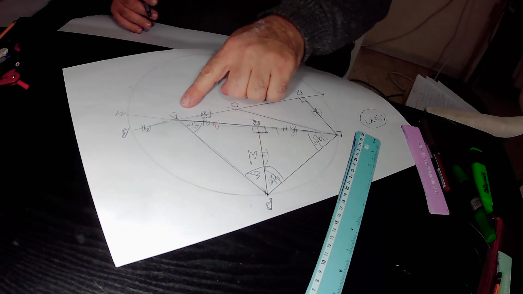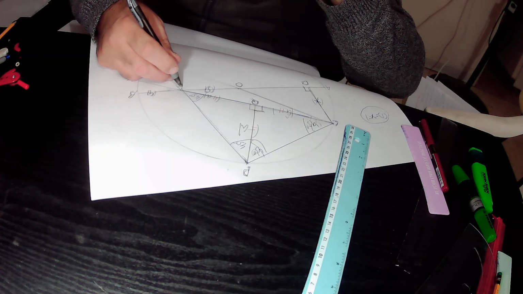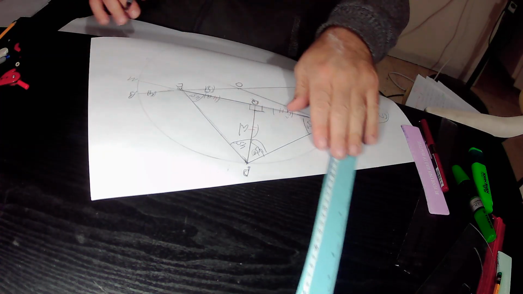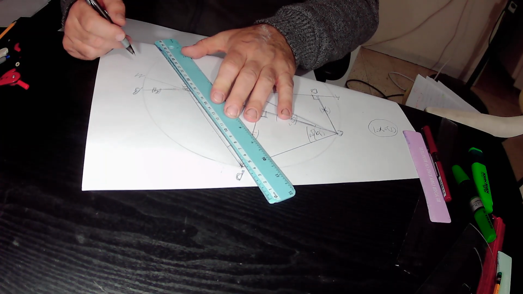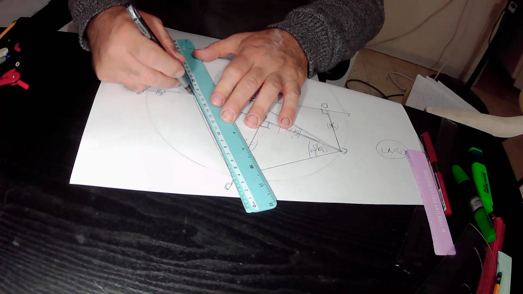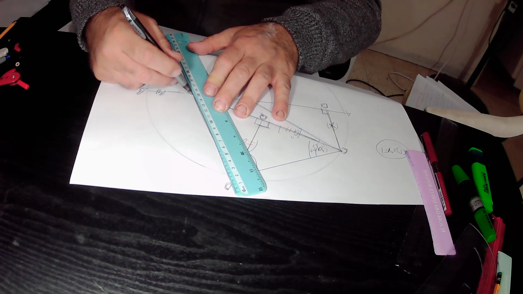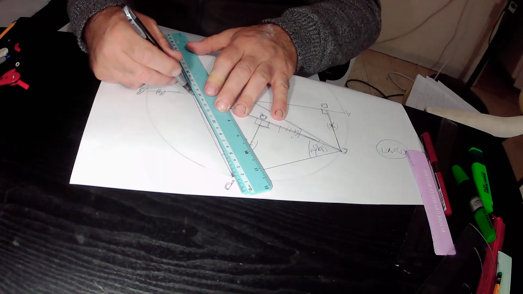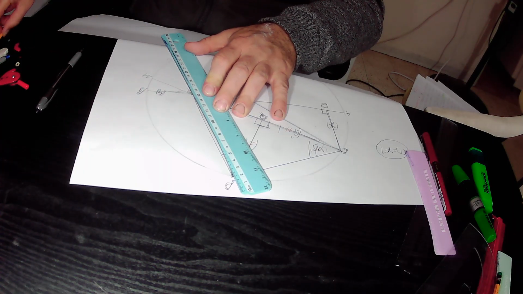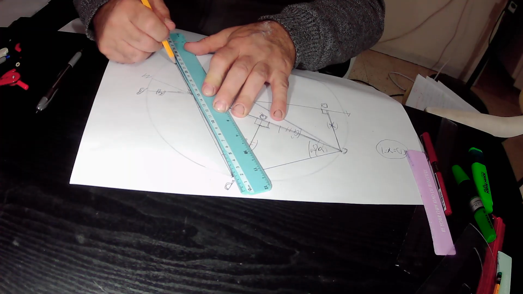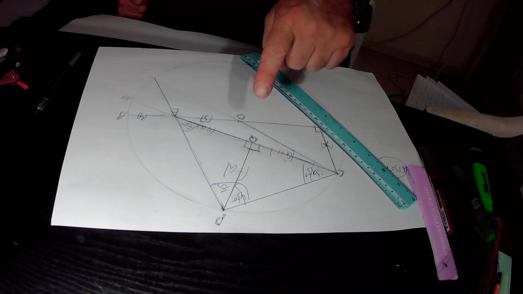Likewise, we will extend side PE by a straight line until it touches the circle. And we will define the touching point of the extended side PE with this circle.